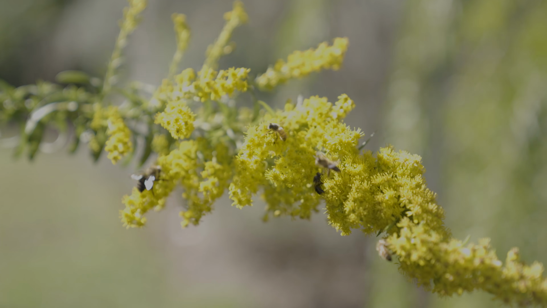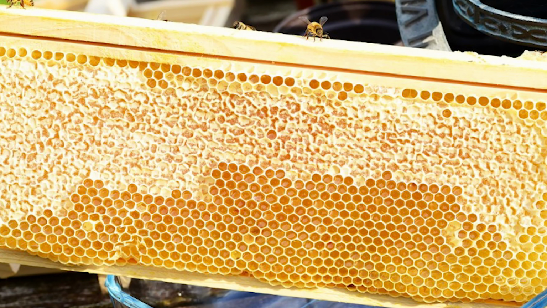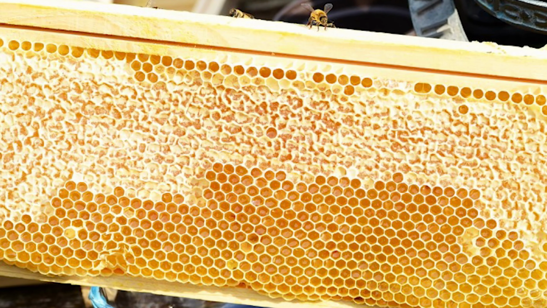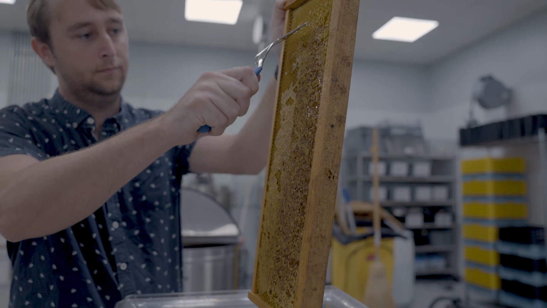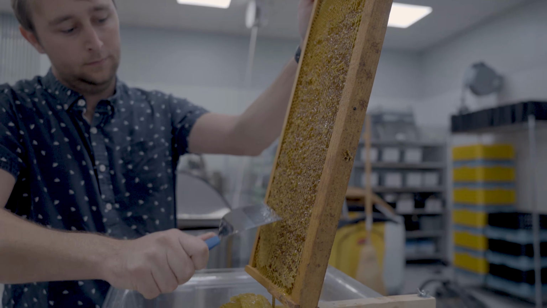Bees collect nectar because it has sugar. They convert it to honey because they condense that amount of energy into less space. Converting it to honey also increases the shelf life of that sugar, and they store it in the comb so they can have a constant supply of energy.